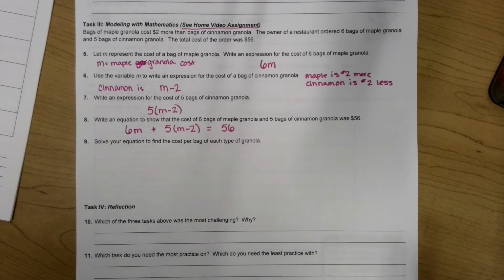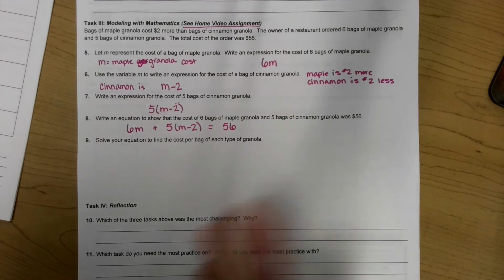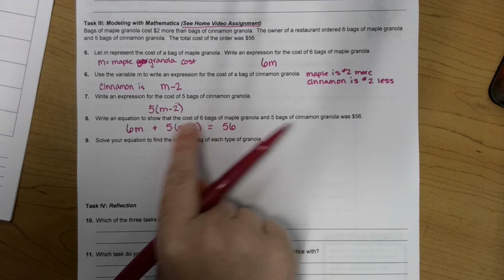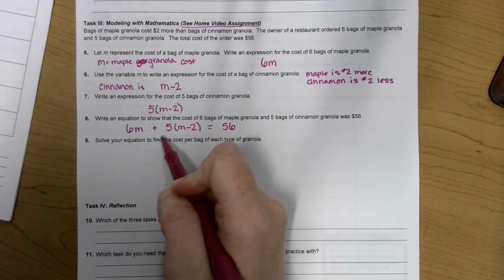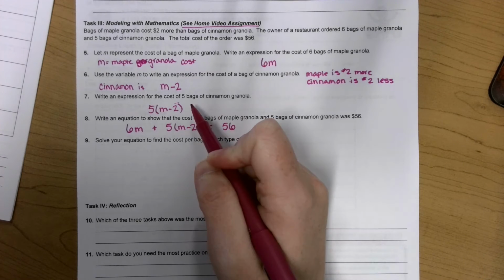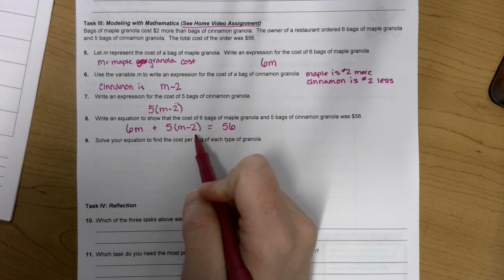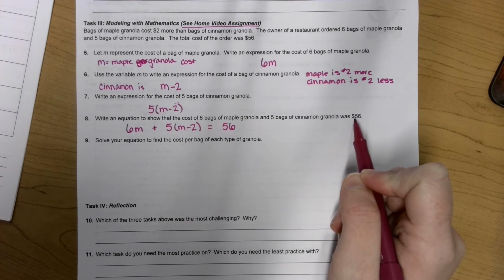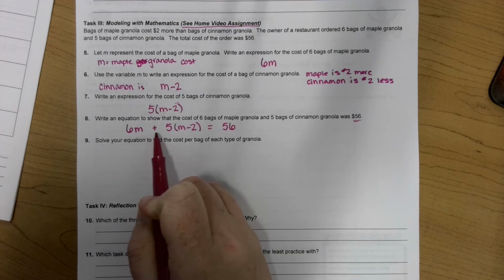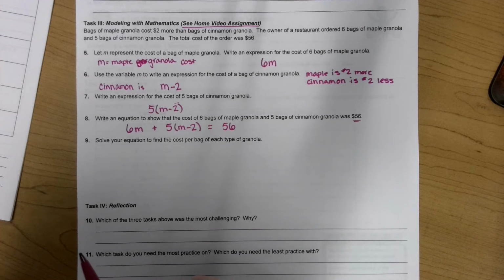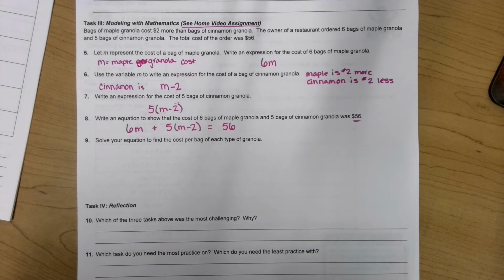Okay, so you've pretty much written everything out already. This is just combining everything. So 6 bags of maple, we wrote that in number 5, plus 5 bags of cinnamon, we wrote that in number 7. So the cost of these two things together was a total of $56. So 6M plus 5 times M minus 2 equals 56.